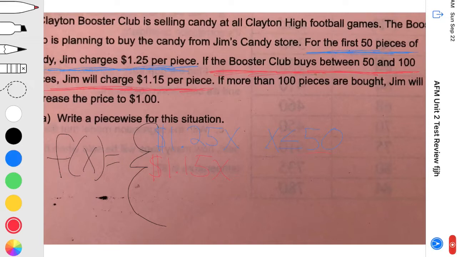Well, 50 was already included in step 1. So we've got 50, and we've got our x can be greater than 50. It can also be less than 100. So in between, does not include 50 or 100.